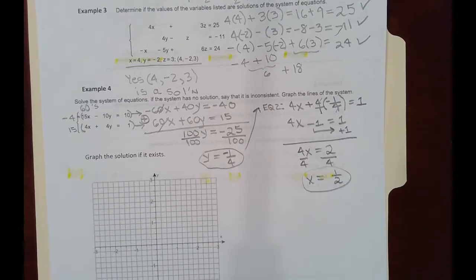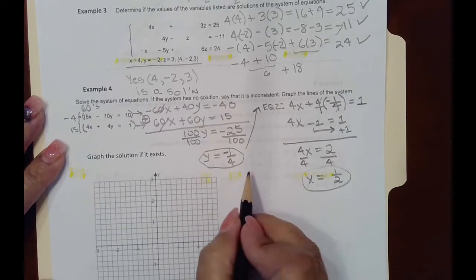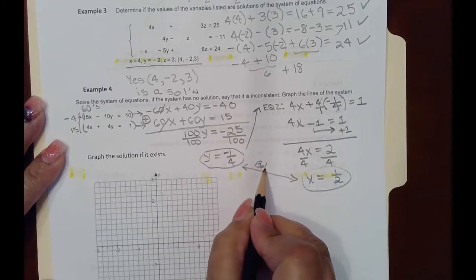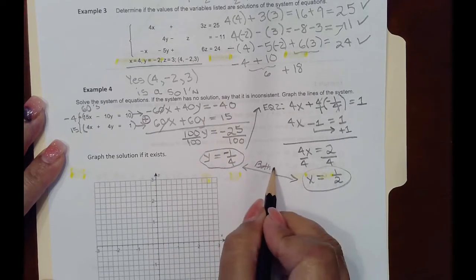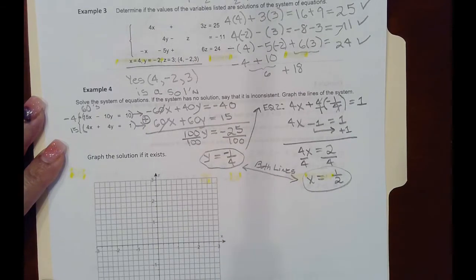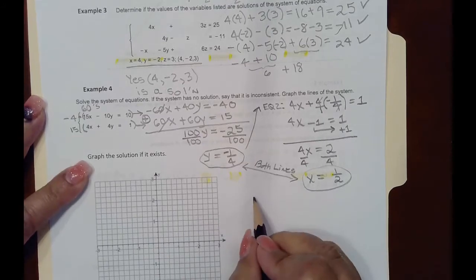Okay, so we say that both of the lines go through this point here. Because we do have to graph these, so that's good to know. That this is a point on both of the lines. It happens to be the point of intersection.